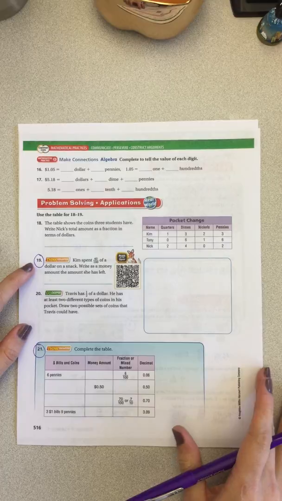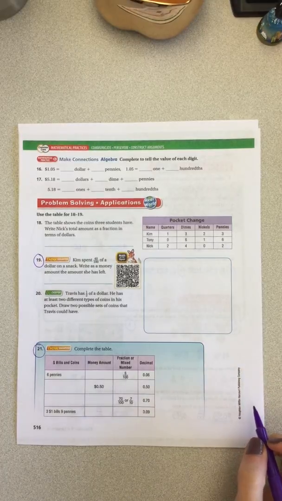Now we're going to look at number 19. It says, Kim spent 40 hundredths of a dollar on a snack. Write as a money amount.